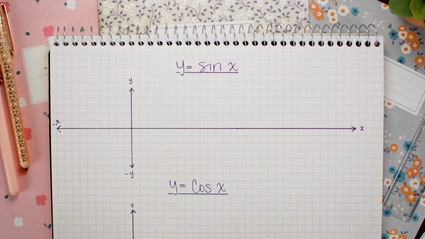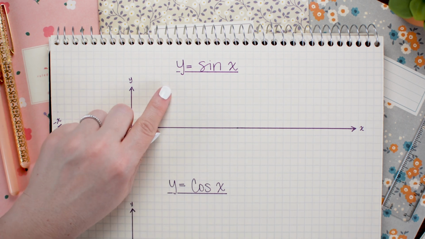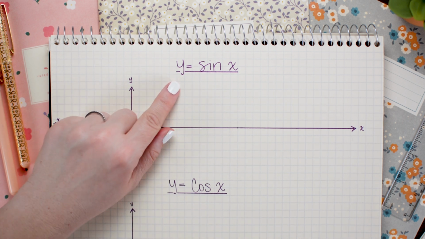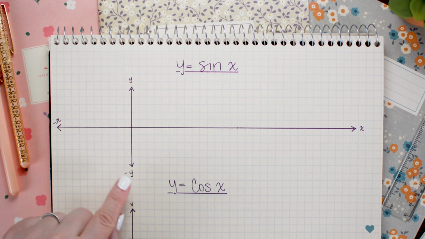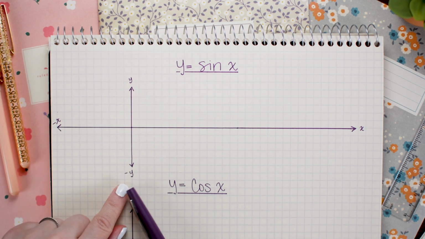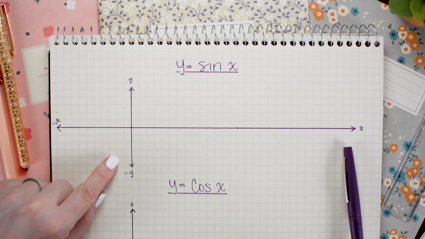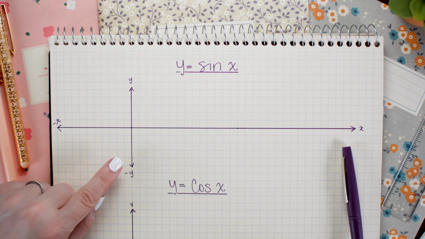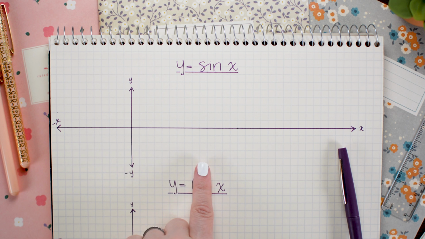We are going to start today's lesson by graphing the sine curve. So I want to graph the function y equals sine of x. Now I've already drawn out my axes. Here I have an x and a y-axis. Notice how I wrote the y-axis offset to the left instead of in the center.